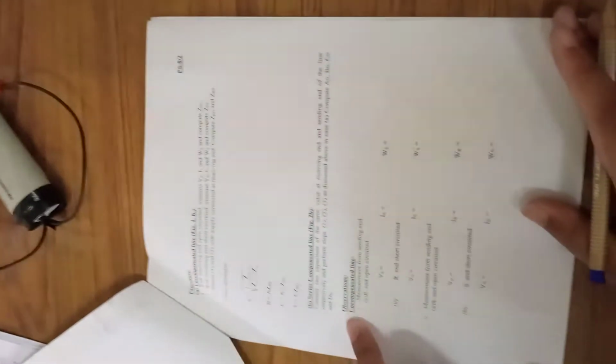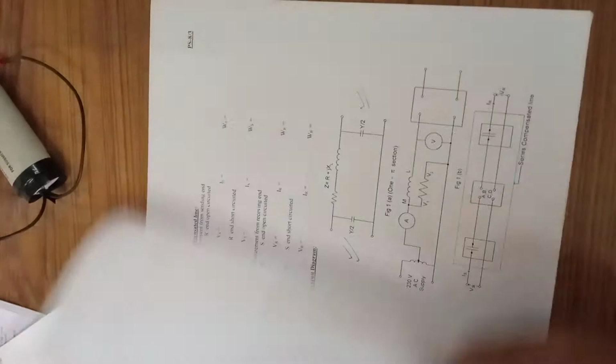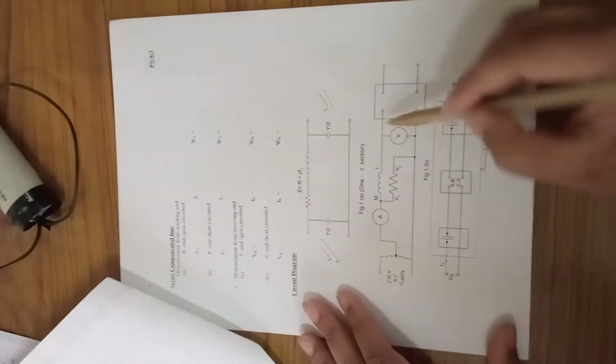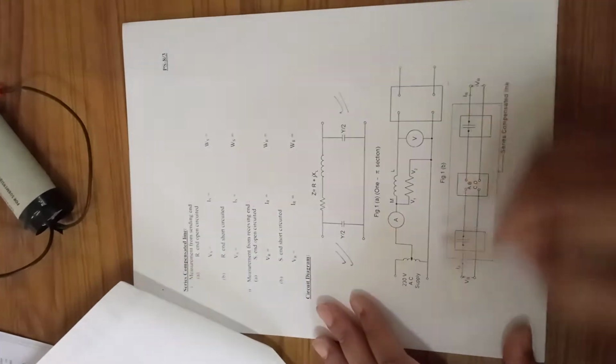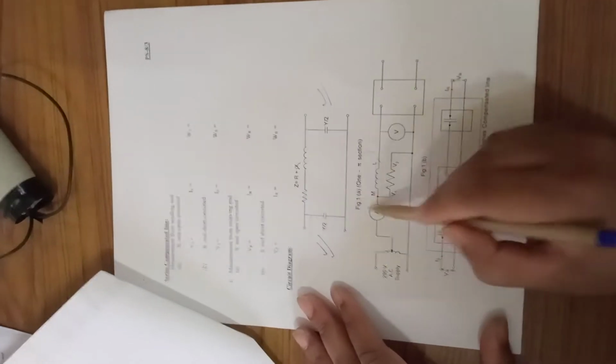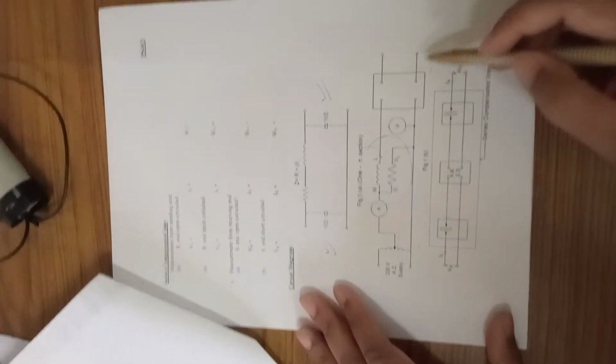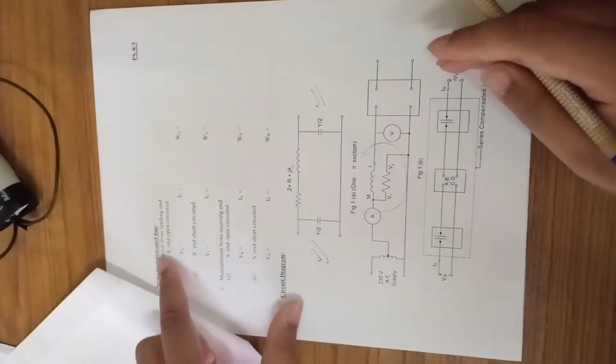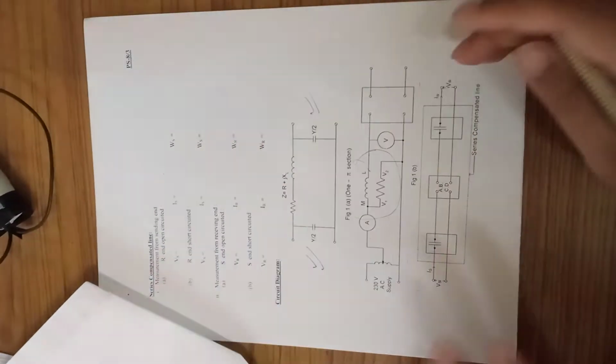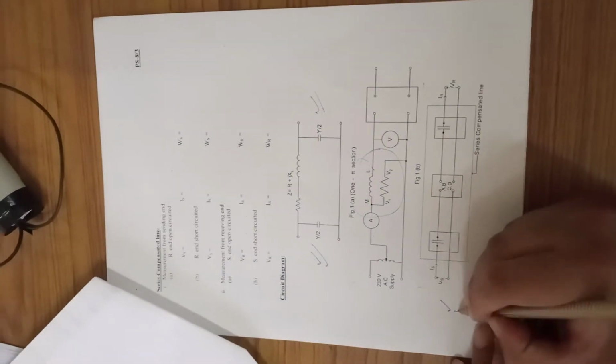Okay, why do we use compensation? Compensation means, so this is the simple circuit diagram which you have to follow. This is the wattmeter, this is the ammeter, voltmeter, supply, and we will do short circuit and open circuit tests from the sending end as well as the receiving end. Now, why is compensation done?